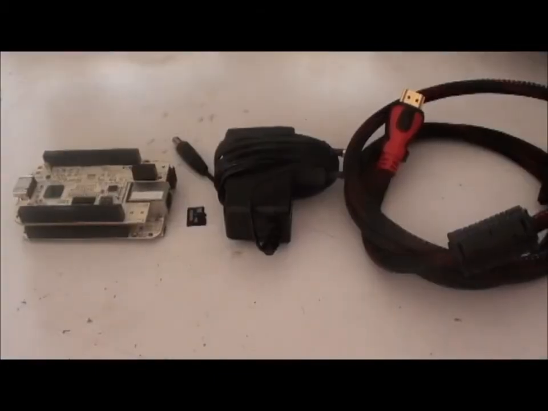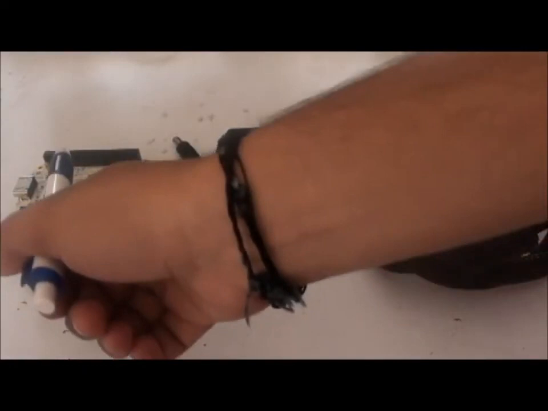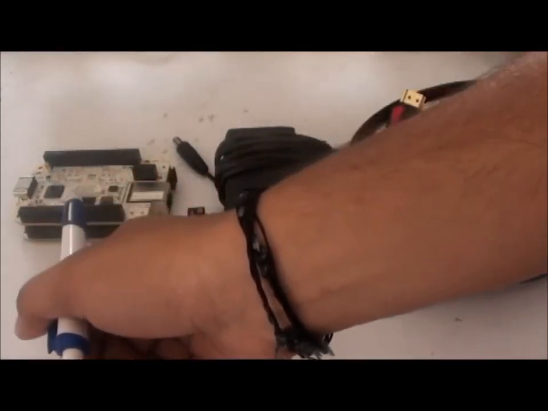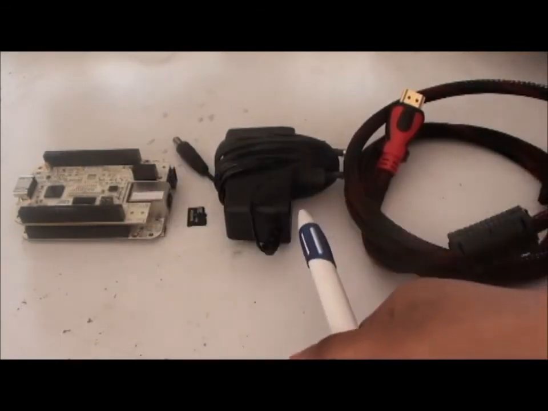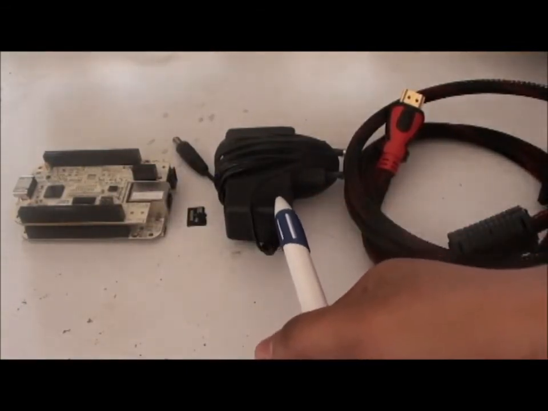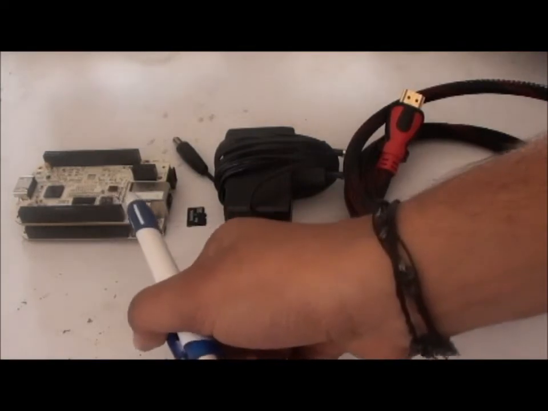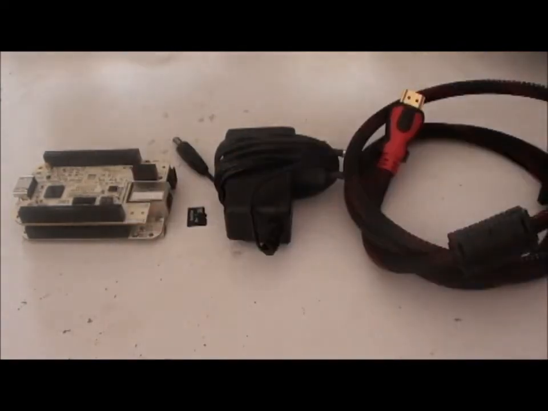So for this demonstration, I am using a BeagleBone mounted with a DVI cable, a 4GB SD card with Gingerbread binaries, as well as a power supply which is a 5V 1A supply to power up my BeagleBone, and I have an HDMI to DVI cable to see the display.